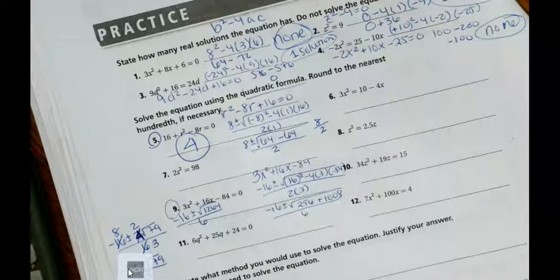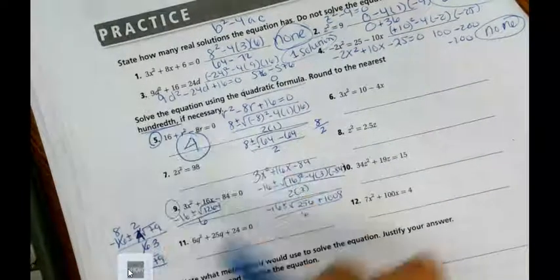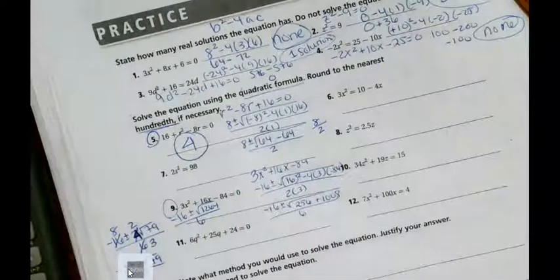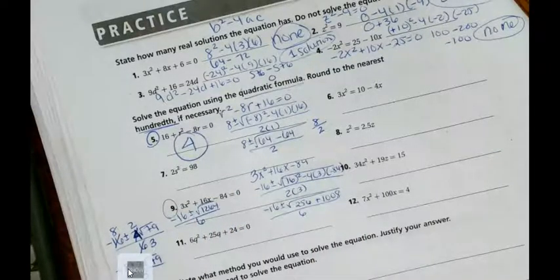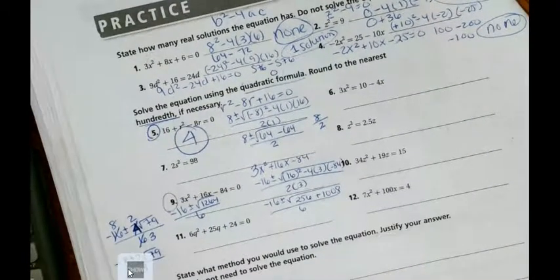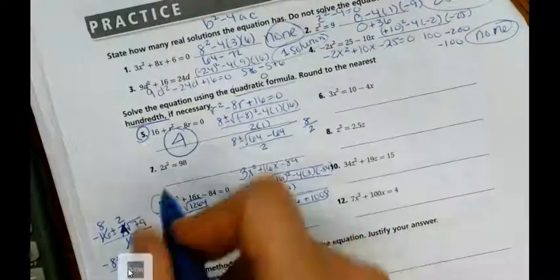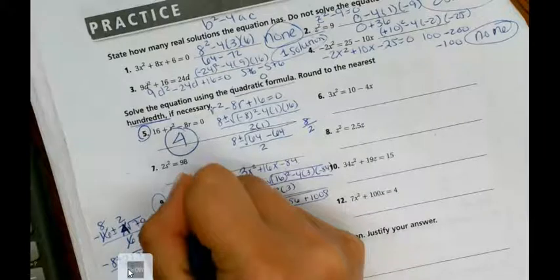They are actually giving these as decimals. It says round to the nearest hundredth if necessary. So you don't even have to reduce this. You can just go straight from here. So you do 1264 square root button plus 16 negative equals, divide by 6 equals, and you get approximately 3.26.